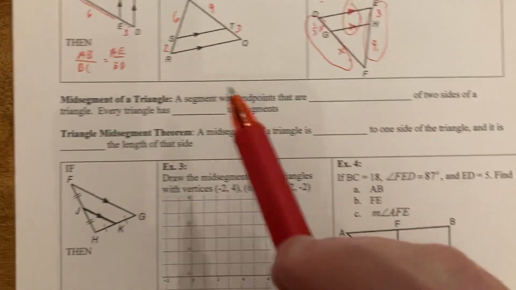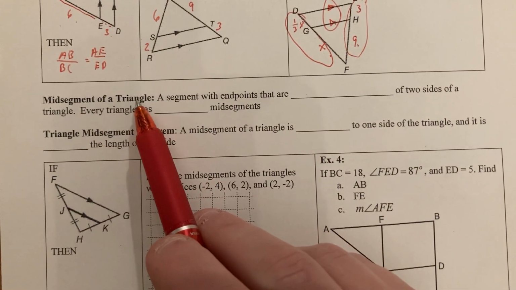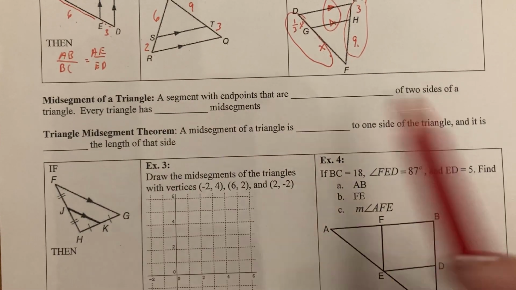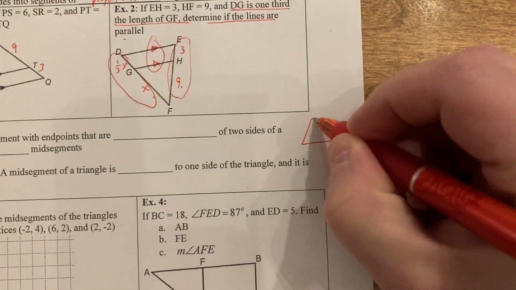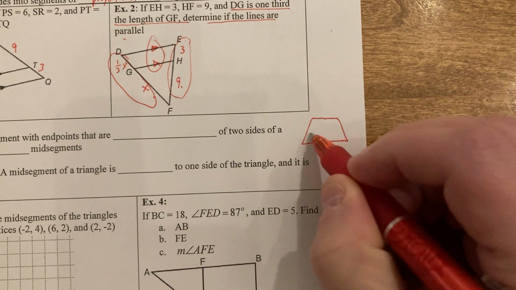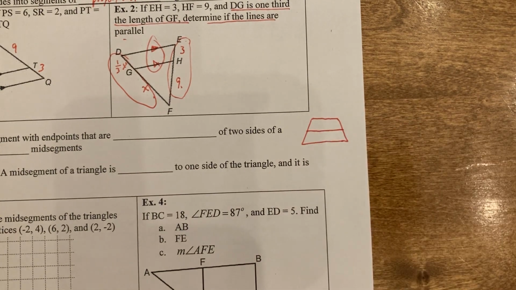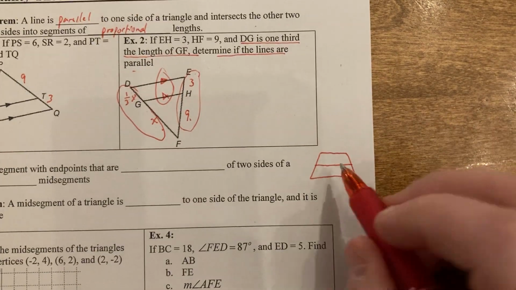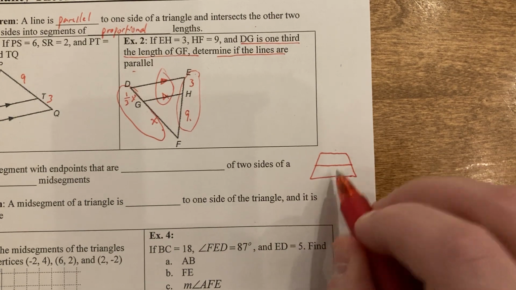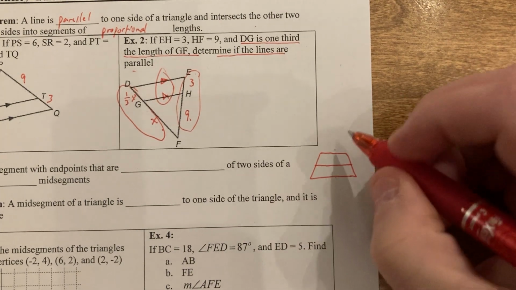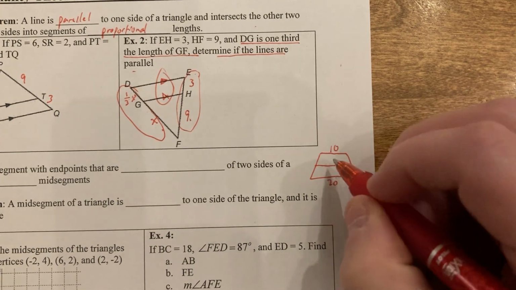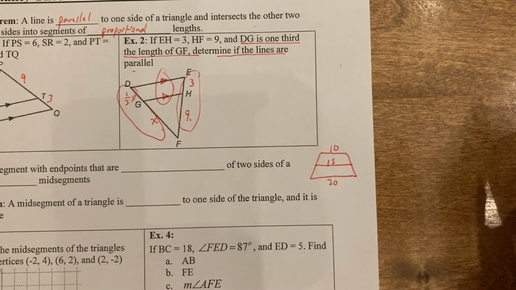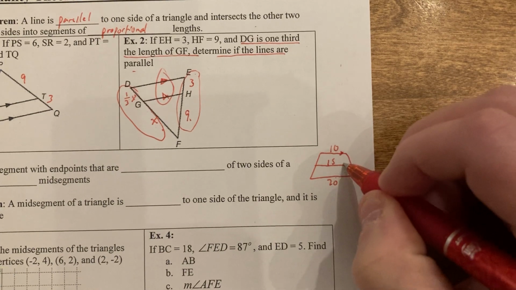Here we go. On to the next thing, the midsegment of a triangle. We've done midsegment before, if you remember. We did midsegment of a trapezoid. You go in the middle, and if you remember, the midsegment of a trapezoid was the average of the two bases. So if this was 10 and this was 20, then this length would be 15. Also, these were parallel, if you remember.